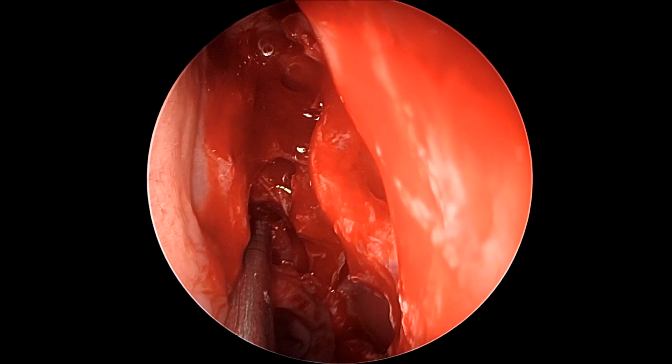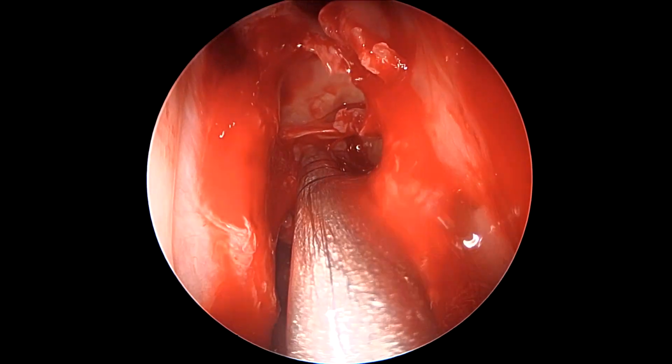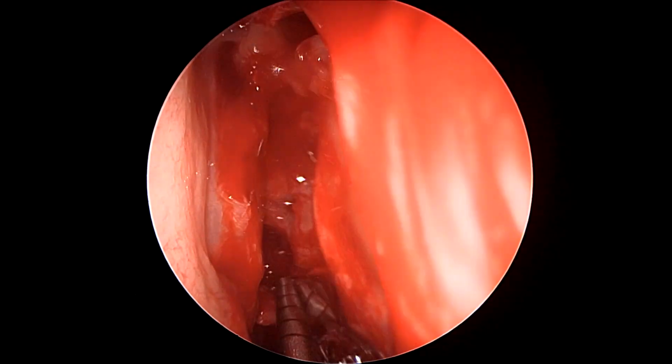Also, this leads to much less mucosal trauma as compared to pulling and avulsing using a Blakesley forceps.